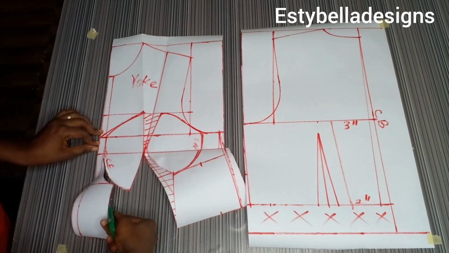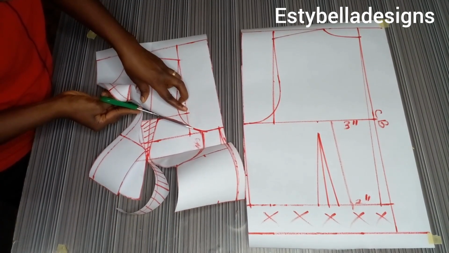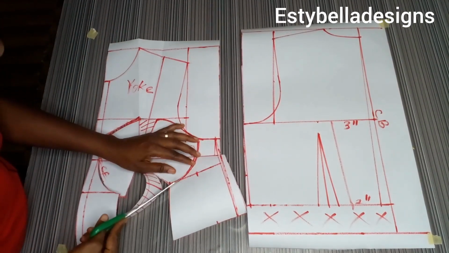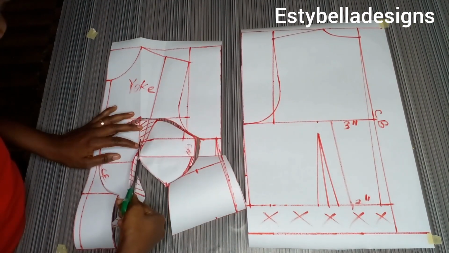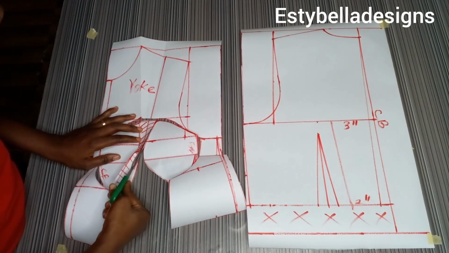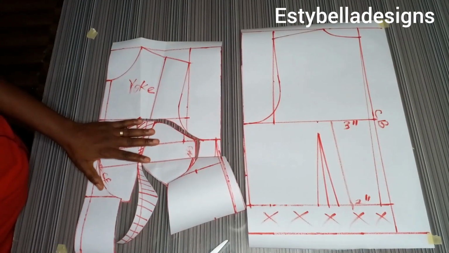You see what I'm doing? I'm cutting my cup. See, I'm cutting my cup. I'm doing it carefully so that you people follow me and understand how everything is being done, so that you will not get confused. Let me put everything back.